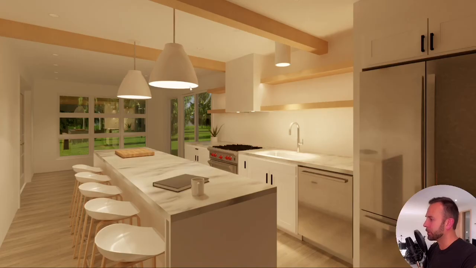Adjusting the heights of these pendants and the sizes of them can definitely change the space. But I have a feeling this is going to be a very used countertop space in terms of people coming, sitting, talking, working in the kitchen.